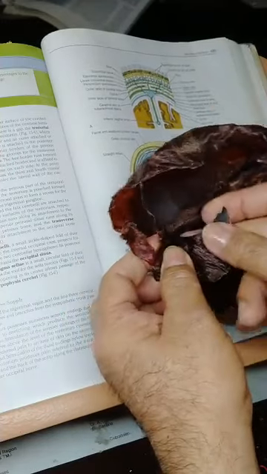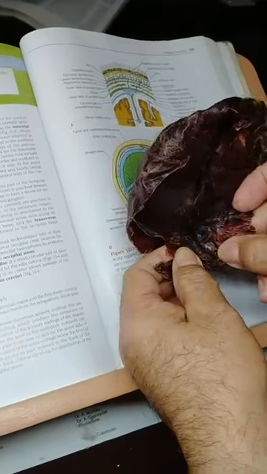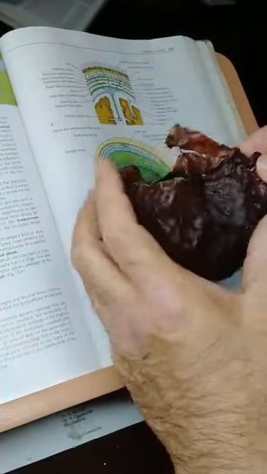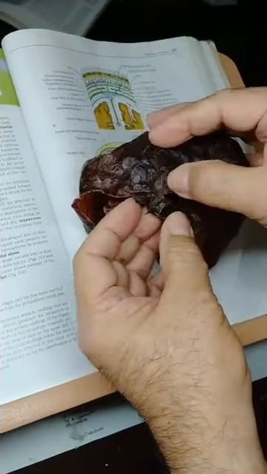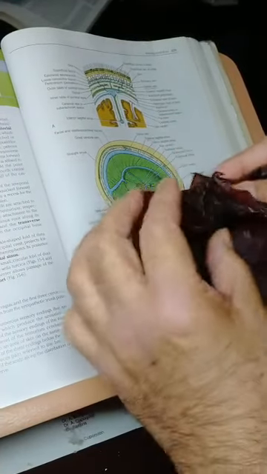This is the tentorial notch, and you have here the straight sinus, the junction. At the back here, you can see this is already the confluence of venous sinuses. Here there is a small area of the dura mater. You can see it here.